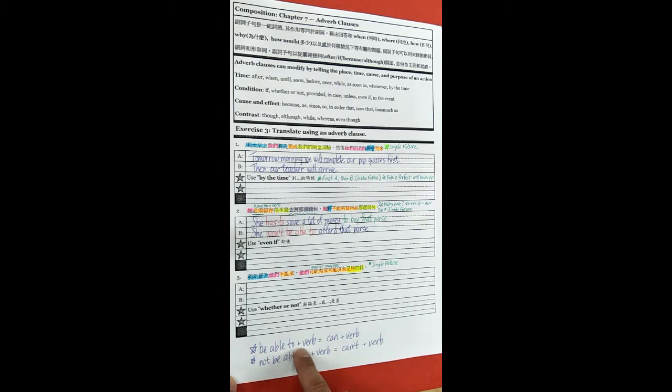Be able to plus verb. I am able to go equals I can go. I am not able to go equals I can't go. So this phrase, be able to, is very useful.